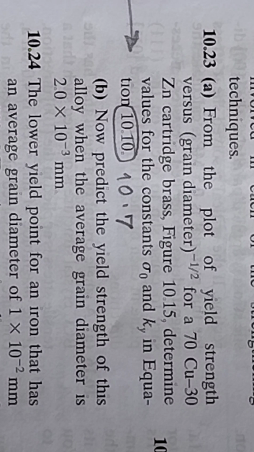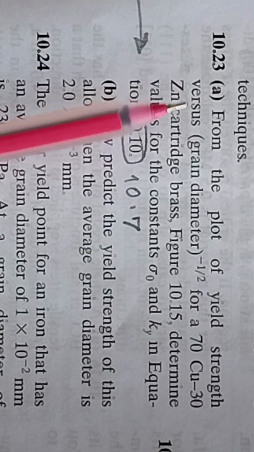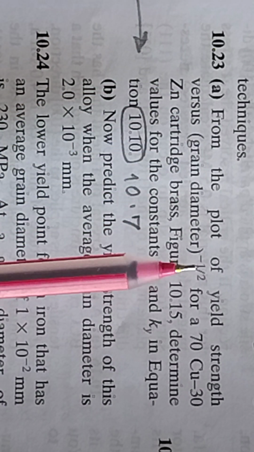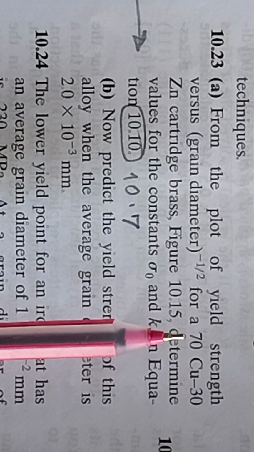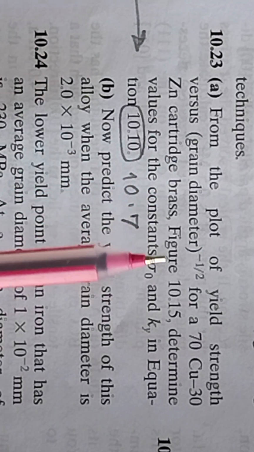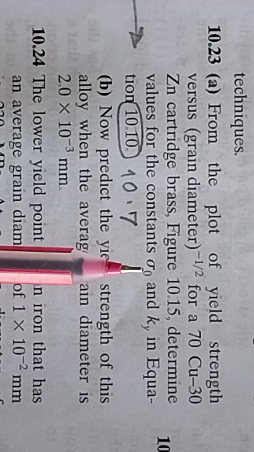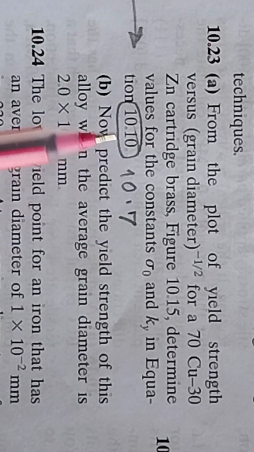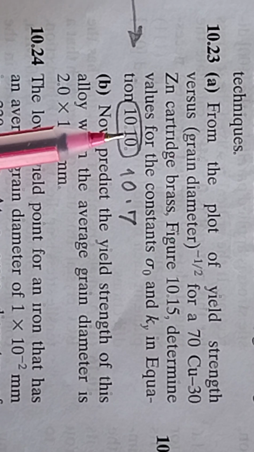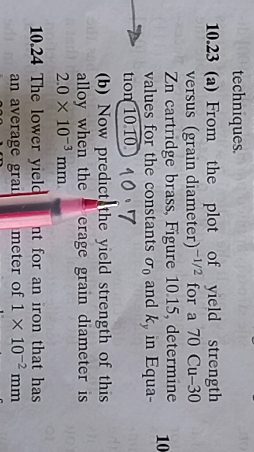Hello there. We're going to solve problem 10.23 from the Caliper book. It reads like this. From the plot of yield strength versus grain diameter raised to minus 1 by 2 for a 70% copper, 30% zinc cartridge brass, figure 10.15, determine the values of the constants sigma 0 and ky in the equation. They've given the equation number as 10.10. It's actually equation number 10.7 and I have corrected it in pencil.